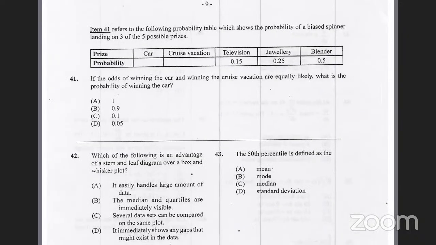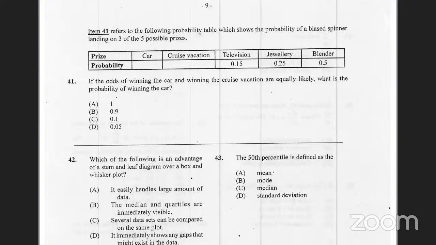Right, 41. It refers to the following table, which shows the probability of a biased spinner landing on 3 of the 5 possible prizes. If the odds of winning a car and winning a cruise are equally likely, what's the probability? So everything here should sum to 1, right? So when I add up this and this again, 0.4. So everything here is 0.9. So everything here should be 0.1, right? But they said equally likely, so you have to divide it by 2, right? So that's dog.